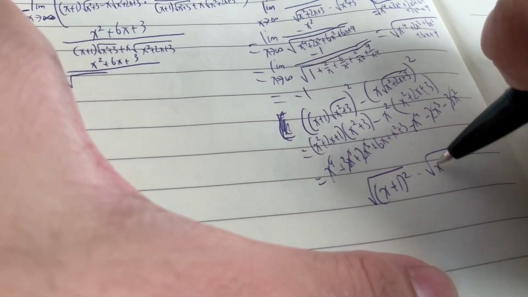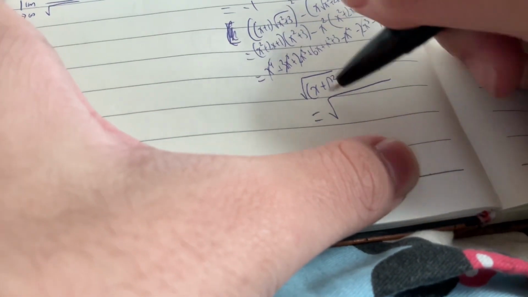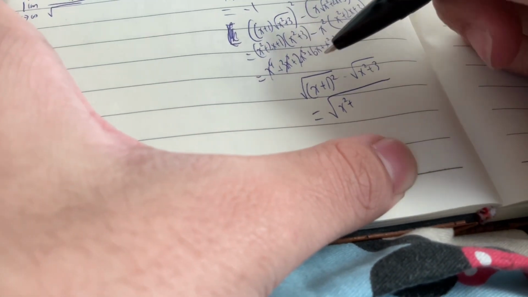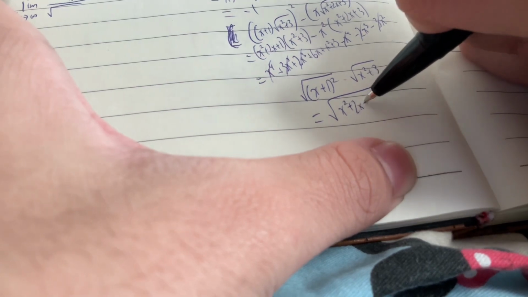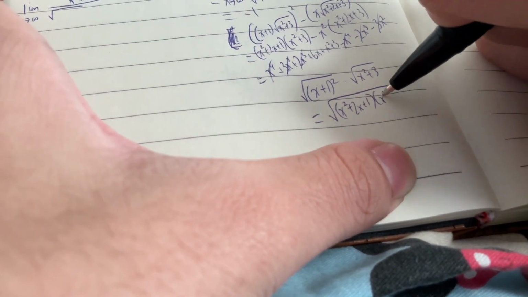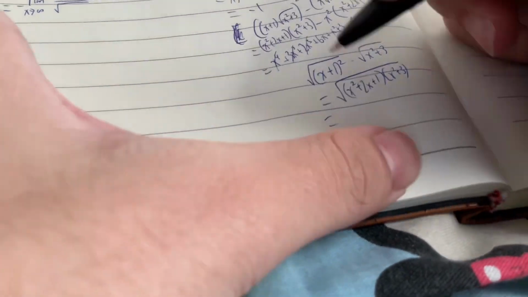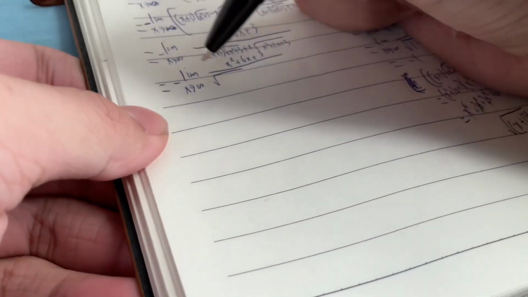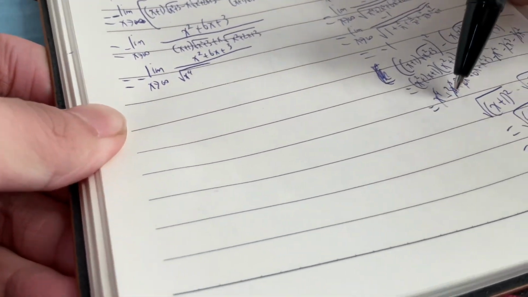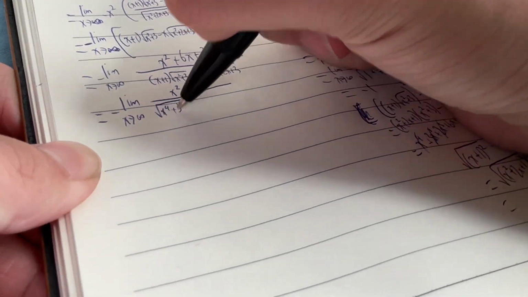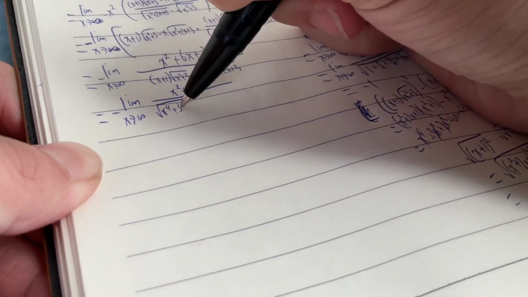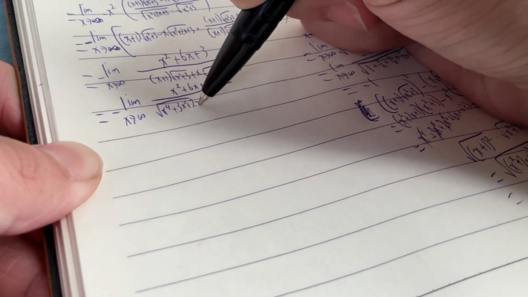Multiply by the square root of x squared plus 3. So let me explain it. Multiply inside, you get x squared plus 2x plus 1 multiplied by x squared plus 3. So we already did this. Just the square root of, let me just copy it, the square root of x to the power 4 plus 3x squared plus 2x cubed.